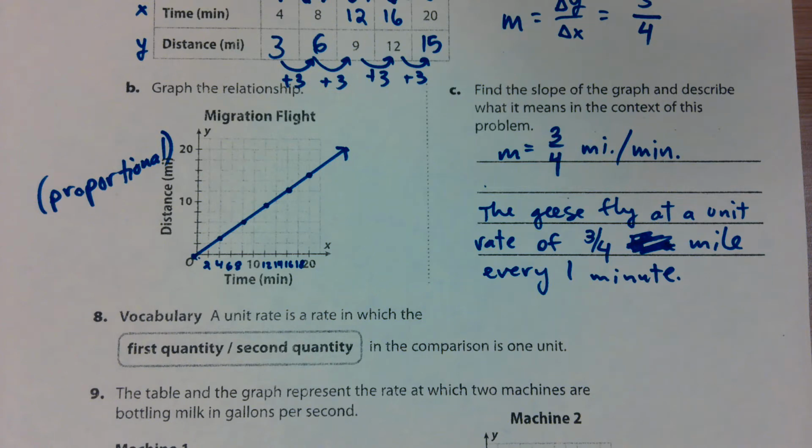So 3/4 of a mile would be like 3 laps around the track, right? In a minute? In a minute. That's how fast these geese are flying. They're whipping 3 laps around the track in just 1 minute. It takes me like 8 minutes. No, like 7 minutes. It takes me a minute to get to the first turn.